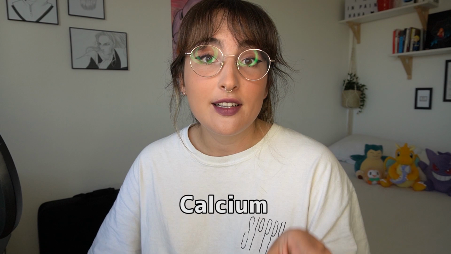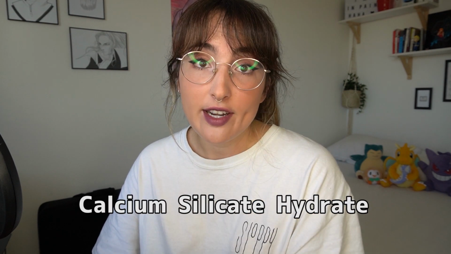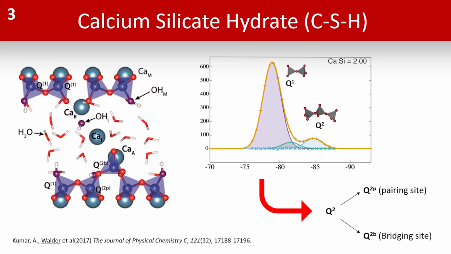CSH stands for calcium silicate hydrate, and it's a very important phase in cement that constitutes approximately 60% of its volume. CSH looks like this. It's a layered structure with silicon tetrahedrons and calcium ions. And in this structure, we can discern two types of silicates, what we call Q1 sites and Q2 sites.